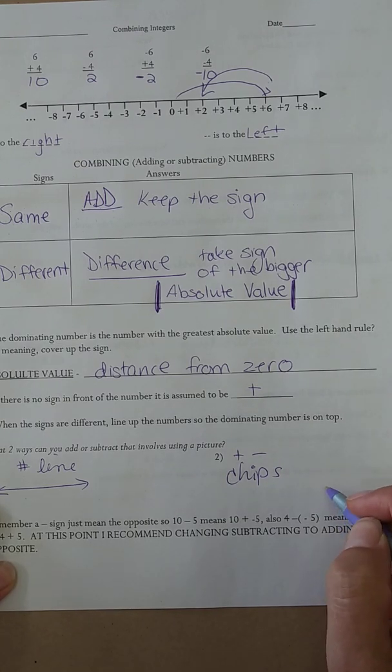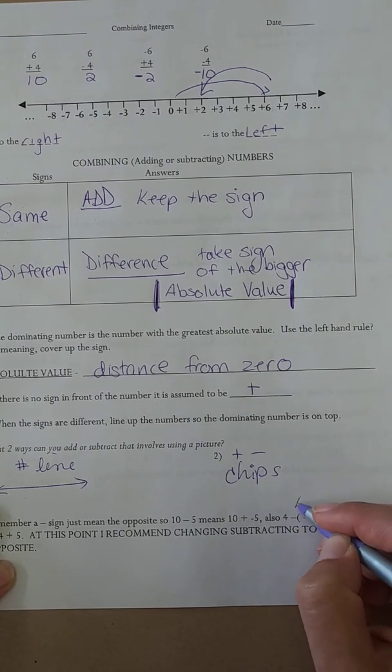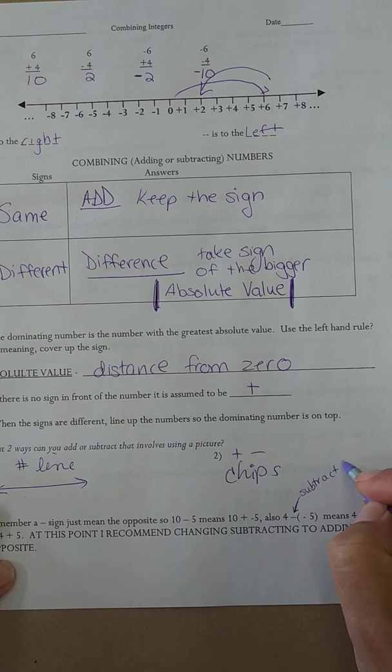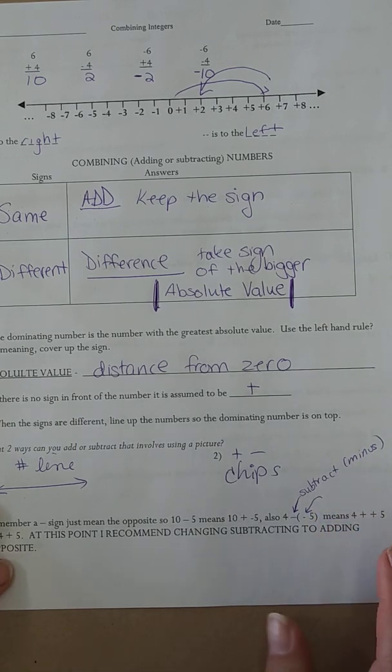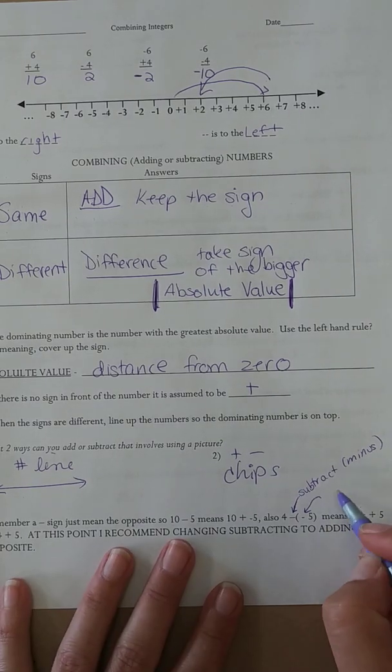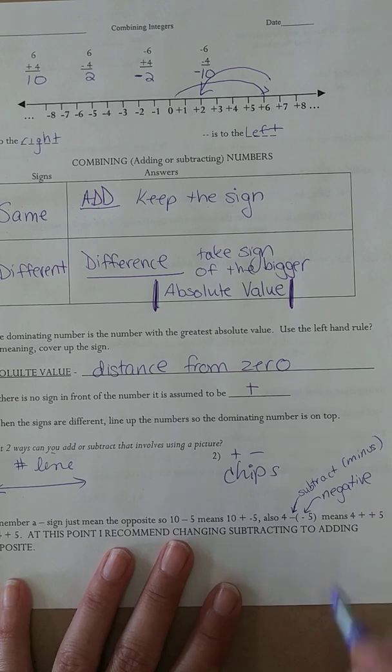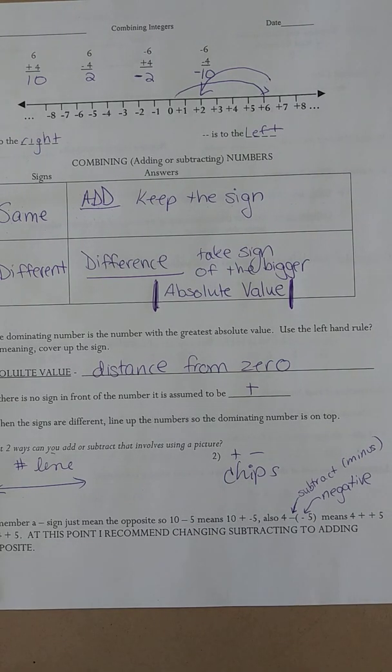Okay, so I want to make note of this because in the next lesson I'm going to let you use the calculator. This would be the subtraction button or the minus. And in the calculator, this is not another subtraction. That is a negative button. There are different buttons on the calculator, and I'll get to that when I finish this lesson.